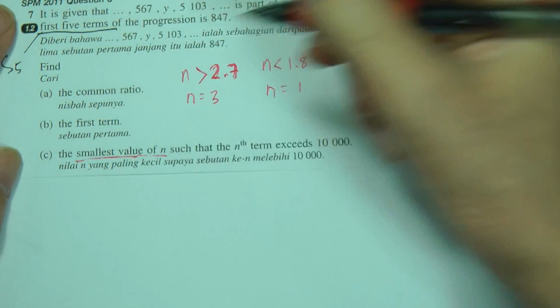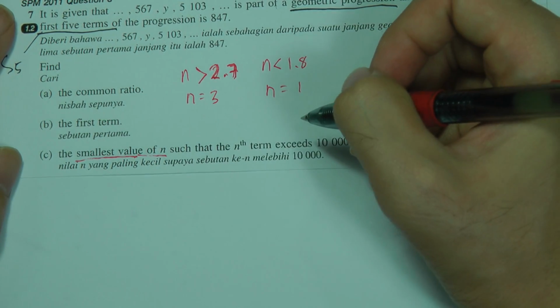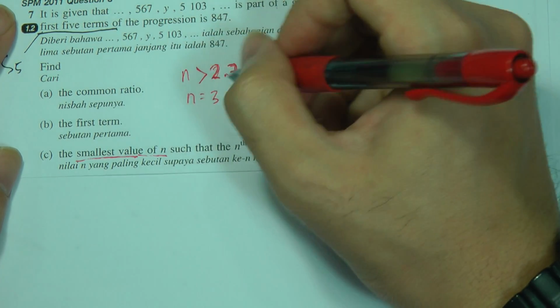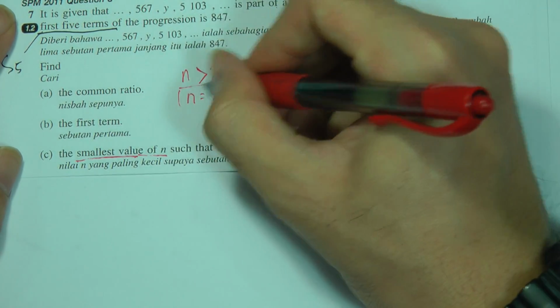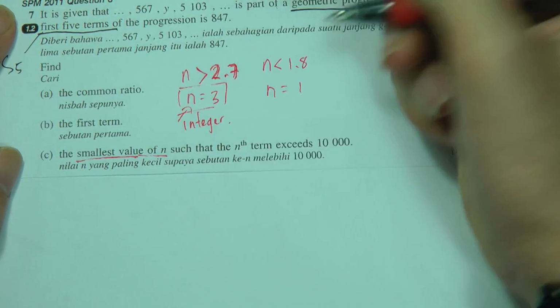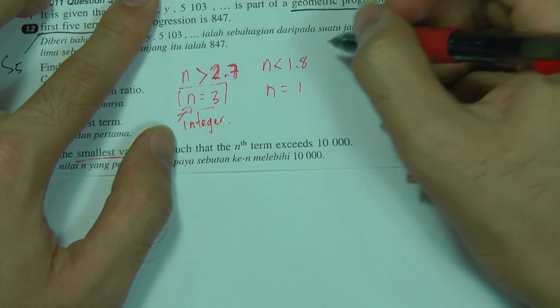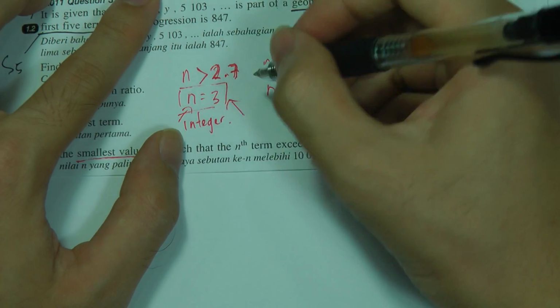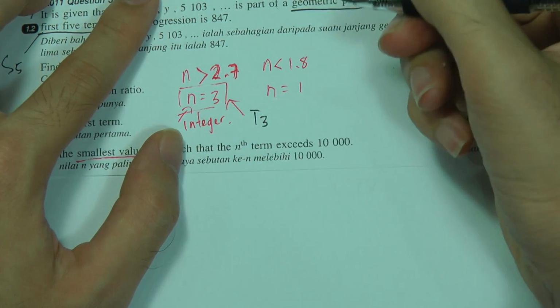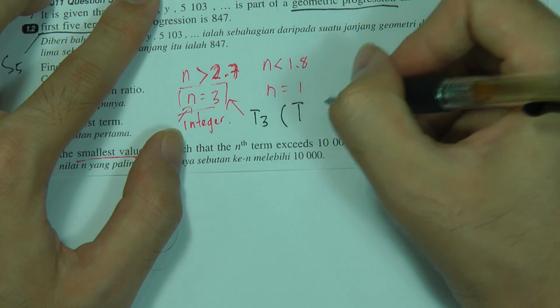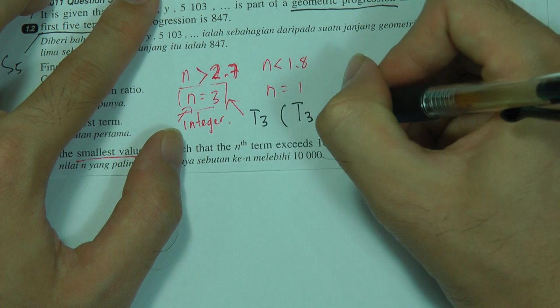Because n stands for the nth term, n must be an integer. In this chapter n must be an integer, which means we cannot have decimals. Why? Let's say n is equal to 3, which means this is the third term. We never see something like a 3.4th term.